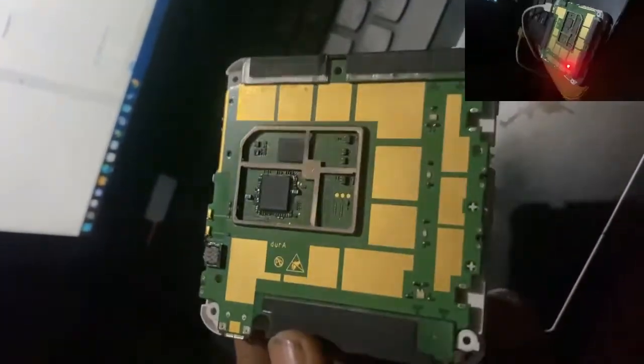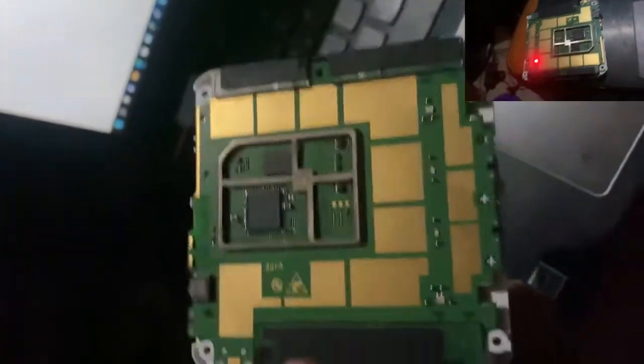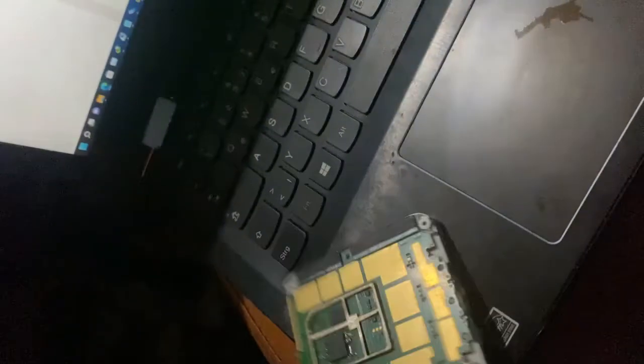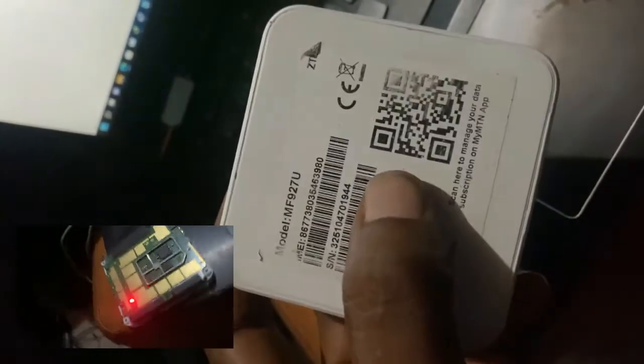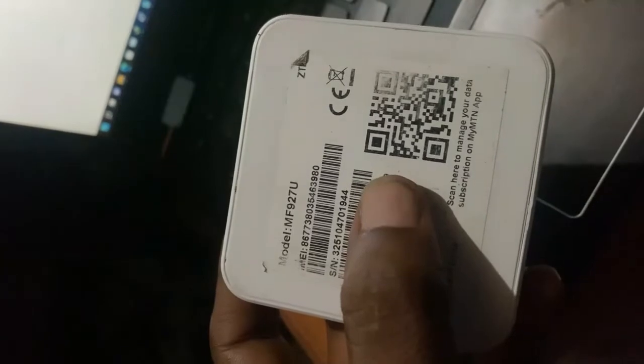As you can see, this is a dead ZTE Wi-Fi, MF927U.